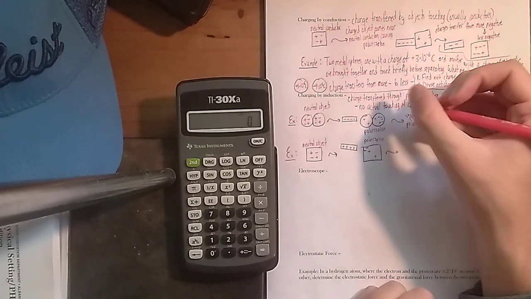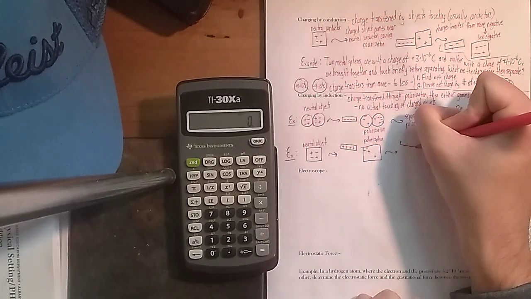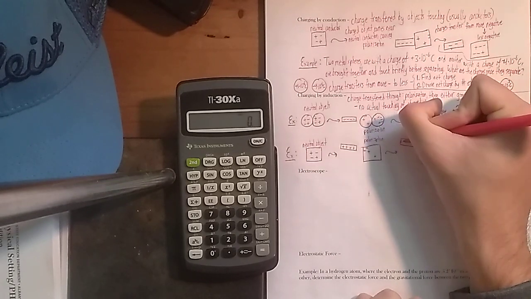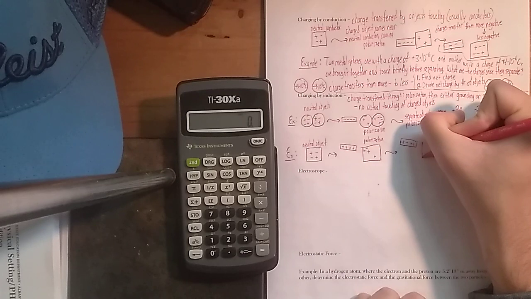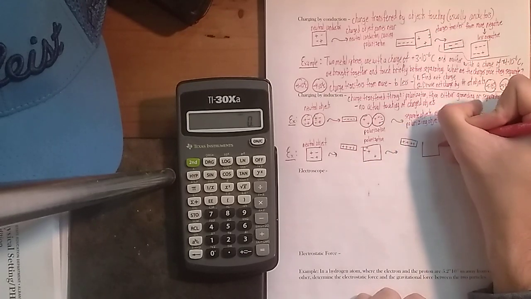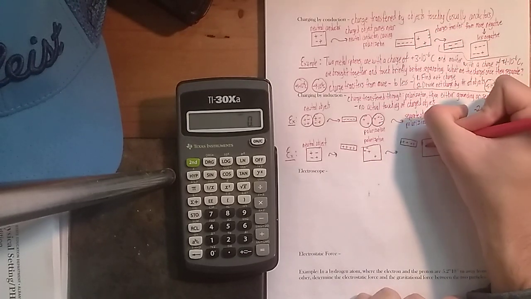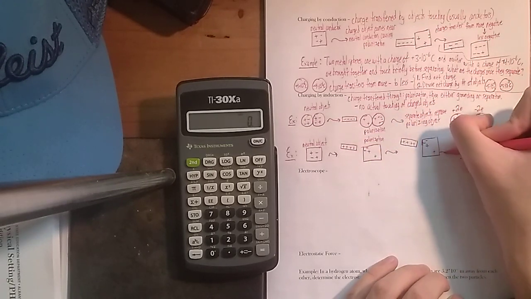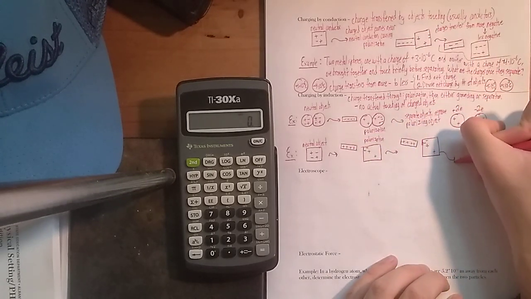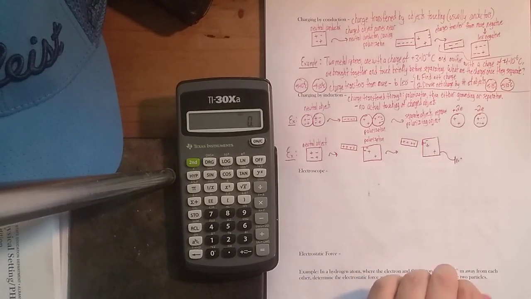Here's where the tricky step comes in. We're going to keep this polarizing object here, plus, plus, plus, plus. We're going to keep everything the same in the neutral object right now, with one exception. We're going to connect what's called a grounding wire. This is the symbol for a grounding wire. What a grounding wire is, it means you're making a connection with the ground, with the earth.